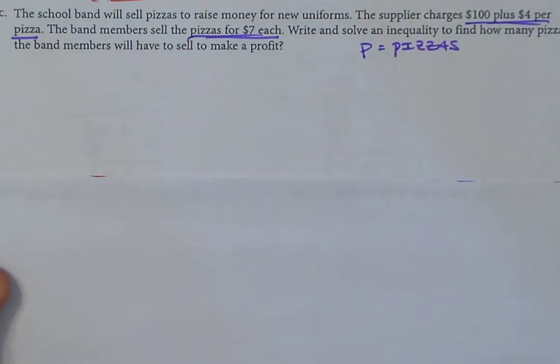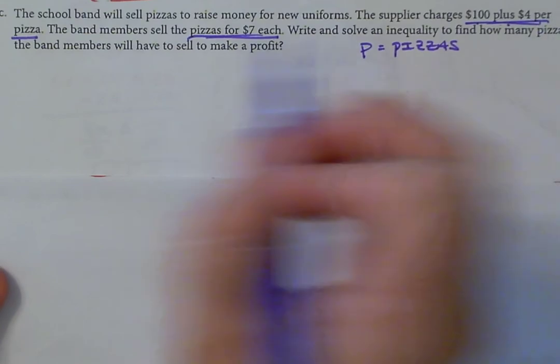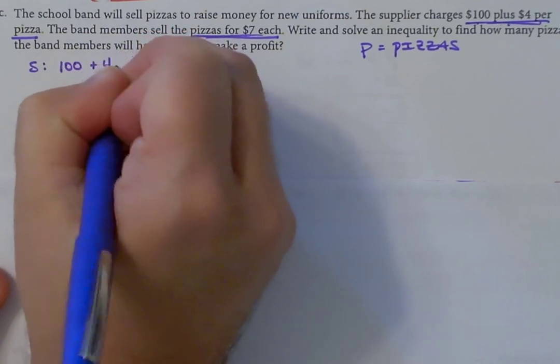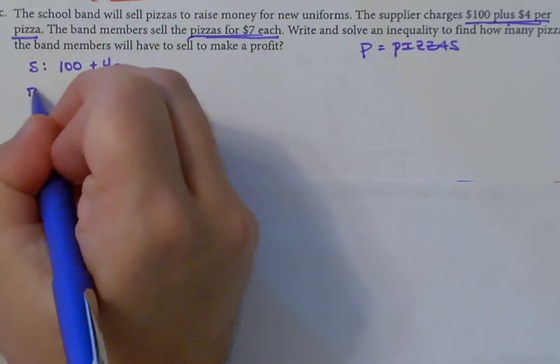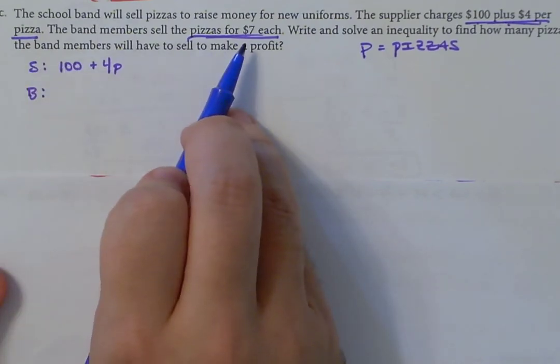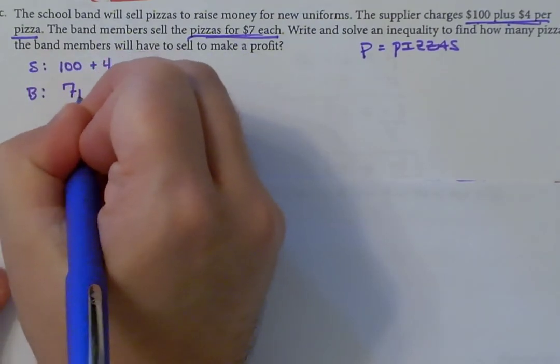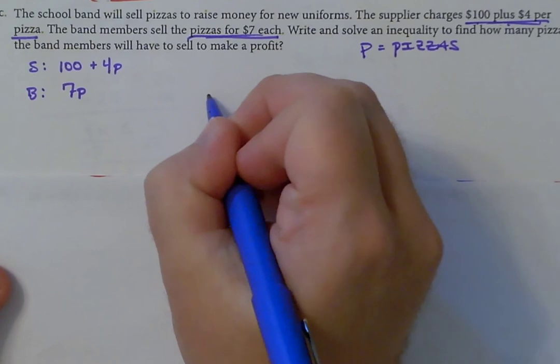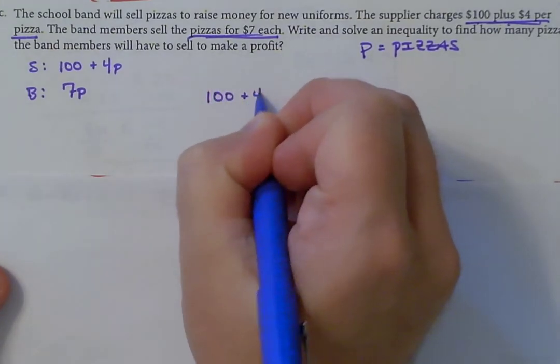So we're going to use P as our variable for number of pizzas. And then we'll go through and set up our problem. So the supplier is charging $100 plus $4 per pizza. So the supplier is $100 plus $4 per pizza. And then the band is selling the pizzas for $7 each. So 7p. Now, this is just like the equations that we talked about in section 2.2, where you would set them equal to each other. But because we're dealing with inequalities, we need to have this different. So we're going to have 100 plus 4p.